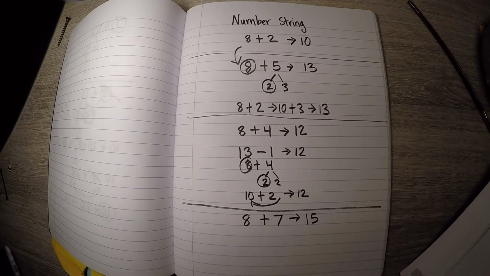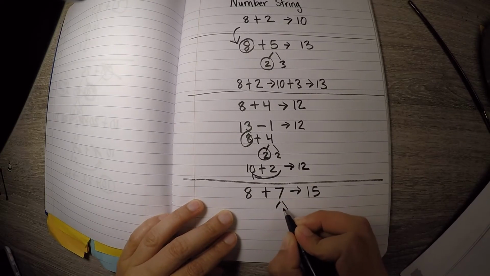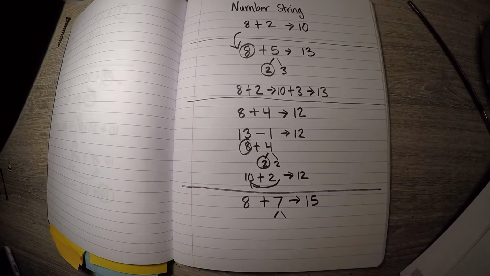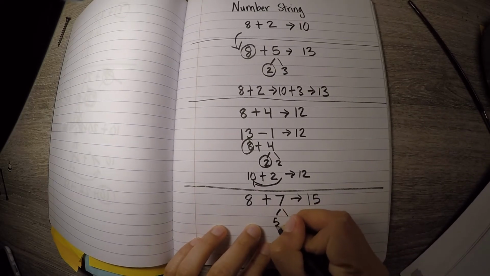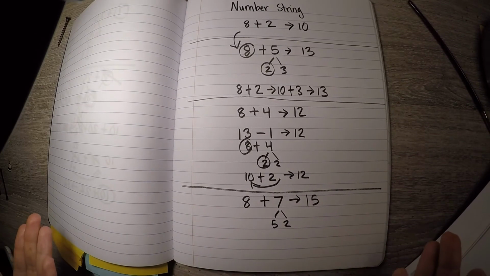Now, again, if you are focusing on the strategy of making tens, some of you might have seen that 7, tried to use friendly numbers to break it apart. So you might have used 5 and 2, because 5 and 2, if you put them together, make 7.